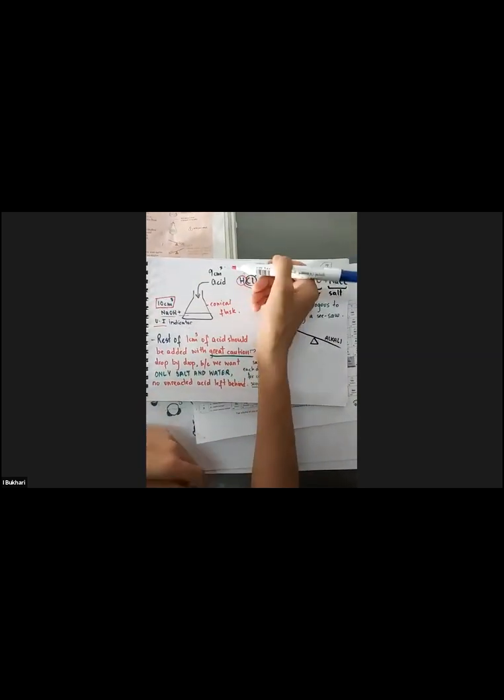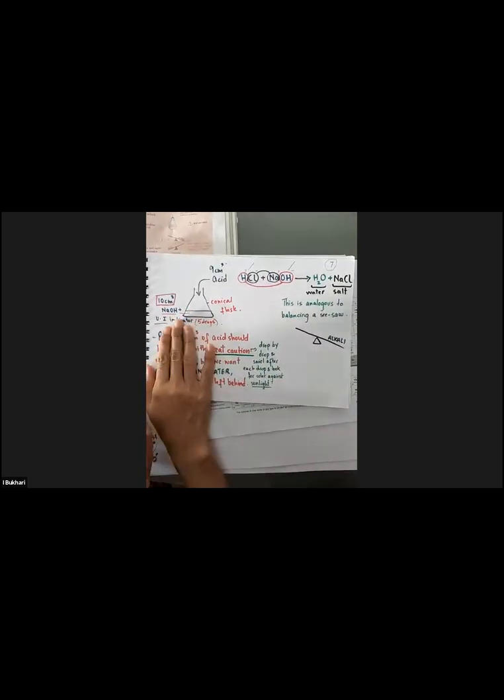Why? Because I want to see the change of color as I pour in acid. That's why I have already added universal indicator. Just 5 drops would be enough, not too much, because even 5 drops will give me enough color change.